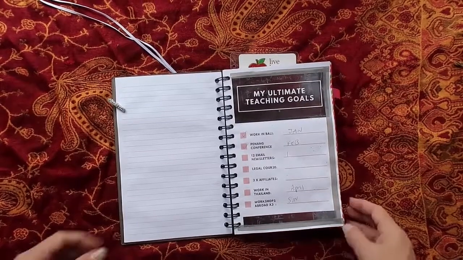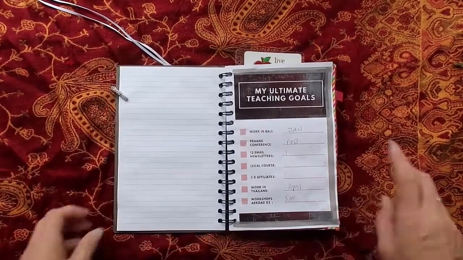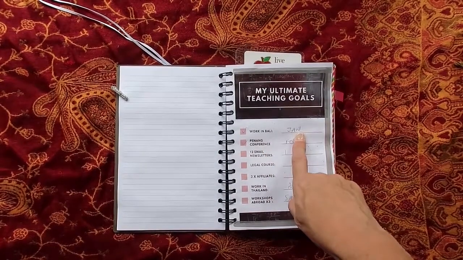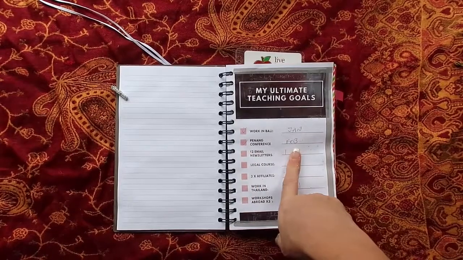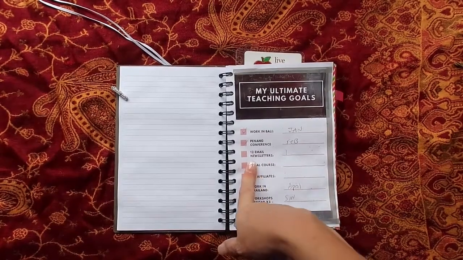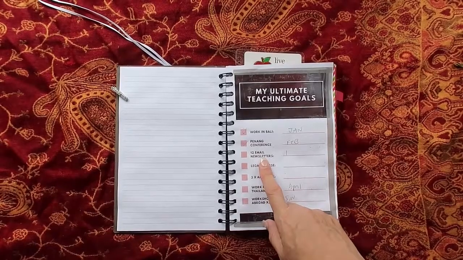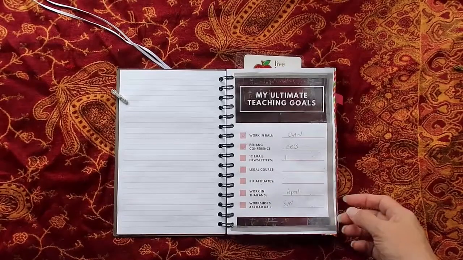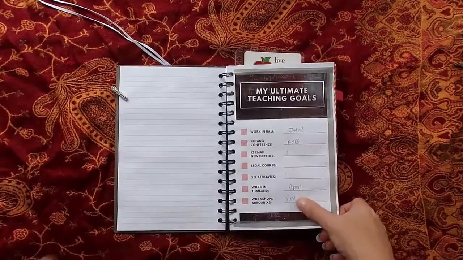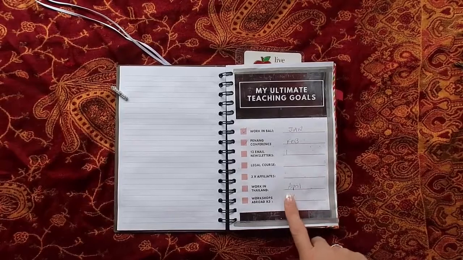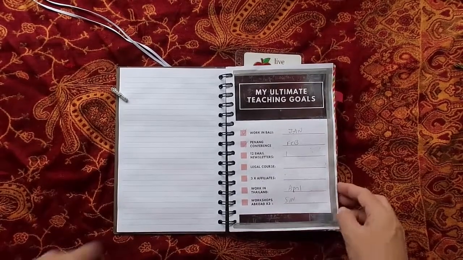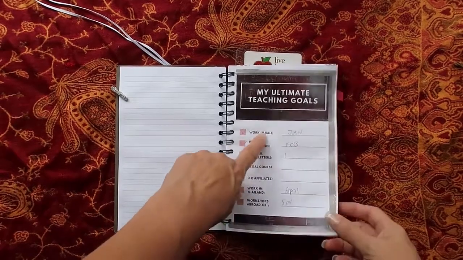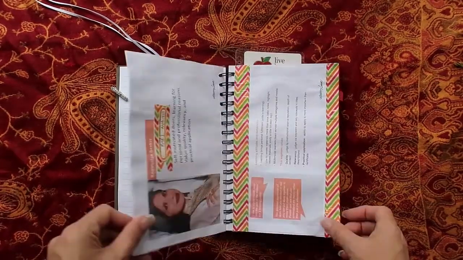My ultimate teaching goals, I created this in Canva, and for this year, and I have one for each year and I rip them out when I've done with them. Goals include: to work in Bali in January, which I did, to go to the Penang conference in February, which I've done, to send out 12 email newsletters, because I'm just shocking at sending them out, and I've done one so far, and there's some other things that are coming up as well. So I'm going to be working in Singapore, Kuala Lumpur and maybe Florida, so I will have reached my goal of working overseas 3 times this year. The work in Bali was co-working spaces.